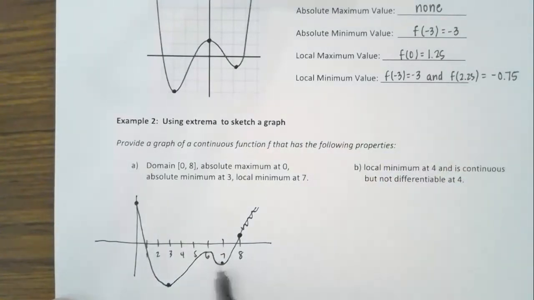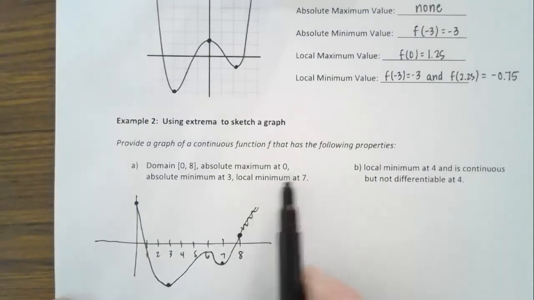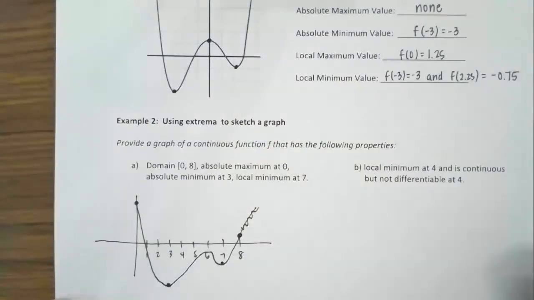Again, there's a lot of stuff that you can do here with this. You could make your graph go a little bit steeper and go above the x-axis as long as you're fulfilling these restrictions. All right, let's look at the other one.